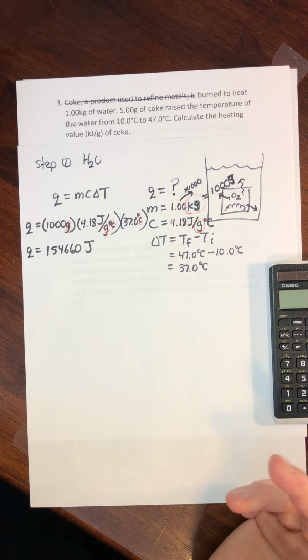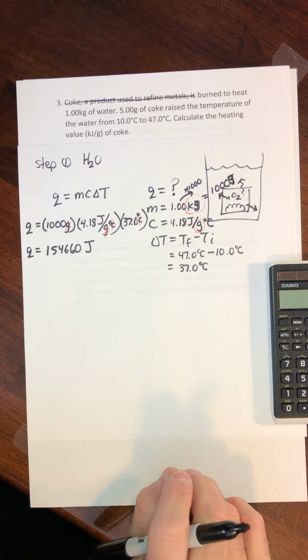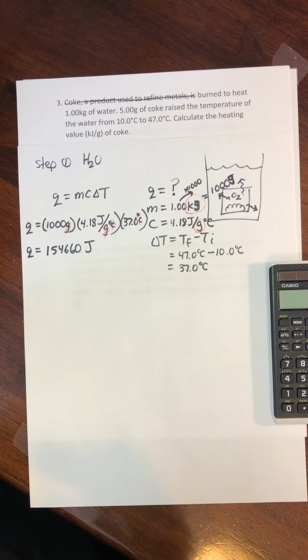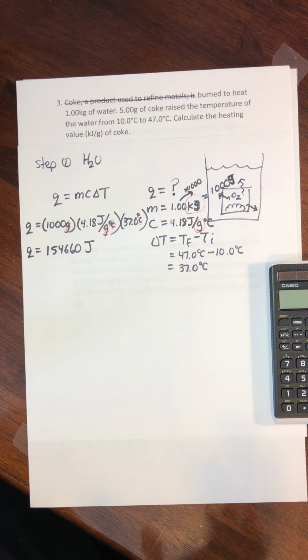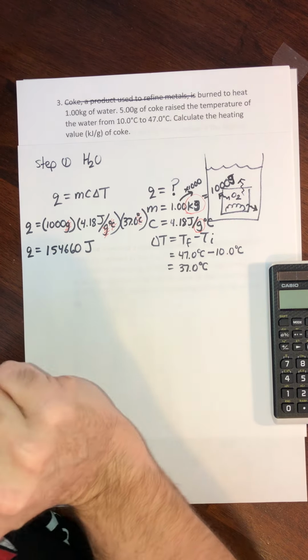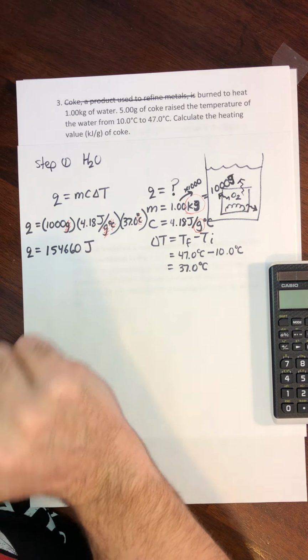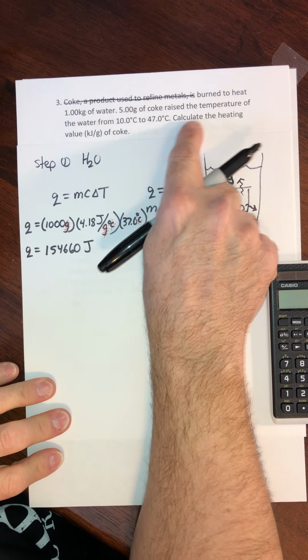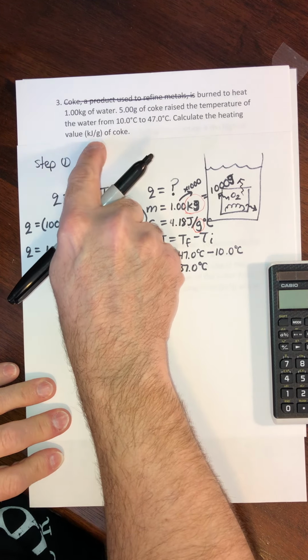Now, normally I would just leave it as joules. But since it's a really big number, I'd like to turn it into kilojoules just to make the number easier to deal with. The other reason is that I read to the end of the problem, and it does say calculate the heating value in kilojoules per gram.